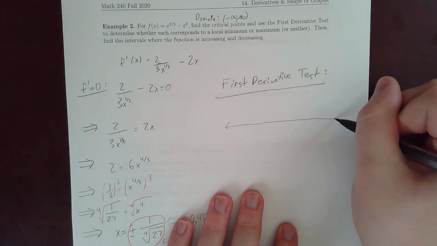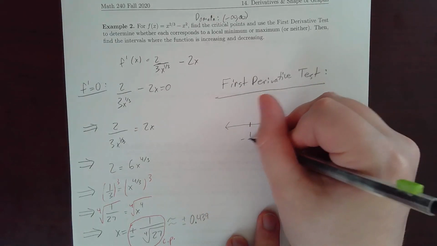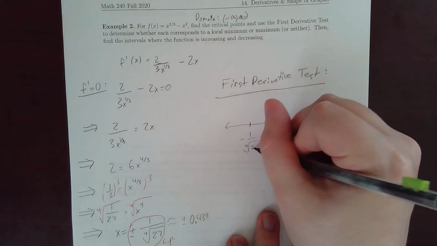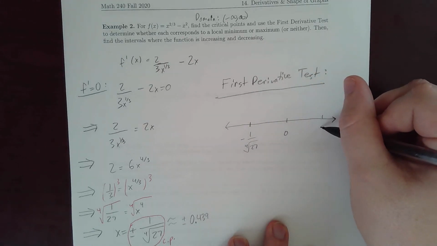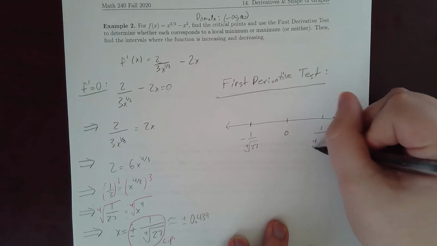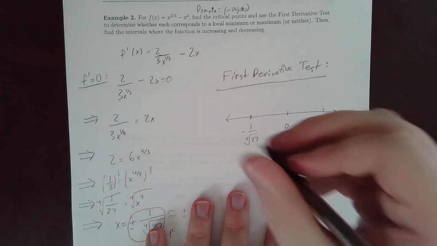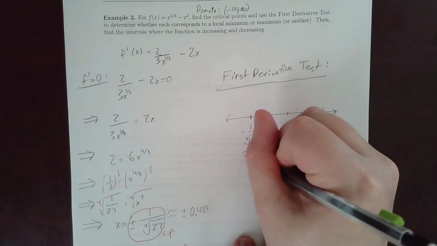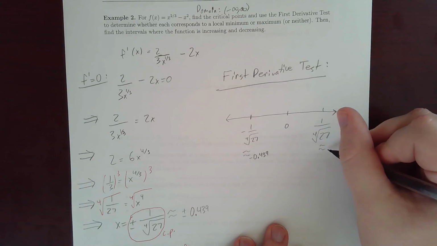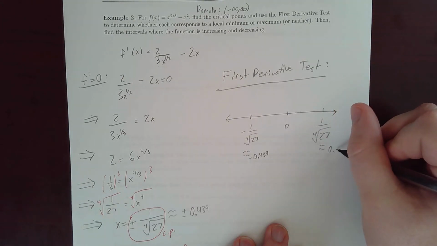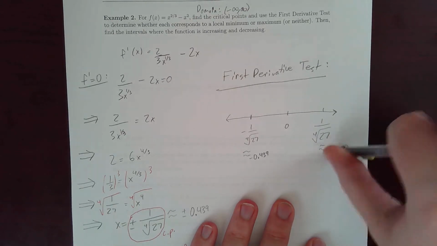So we know we're looking at -1 over the 4th root of 27, 0, and 1 over the 4th root of 27 as our critical points. Again, this was approximately -0.439, and this was approximately positive 0.439.